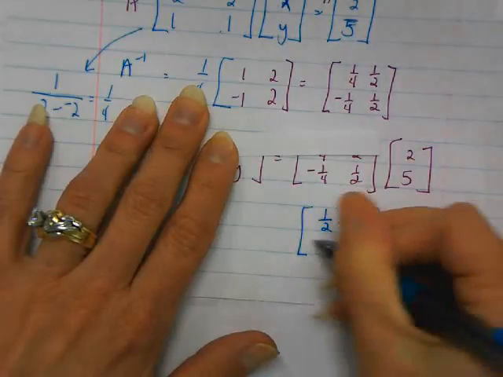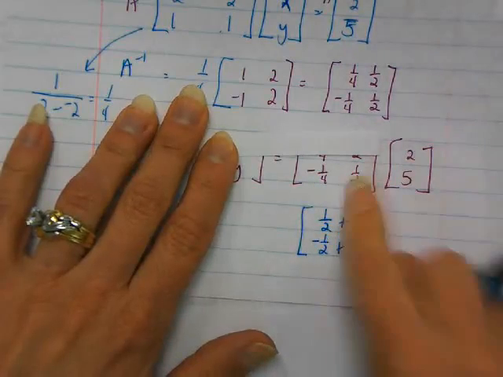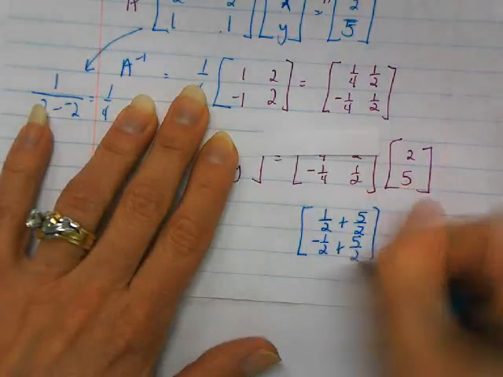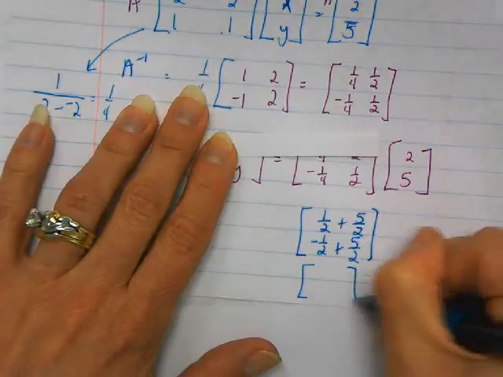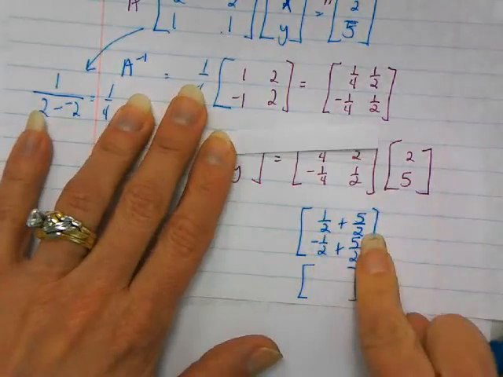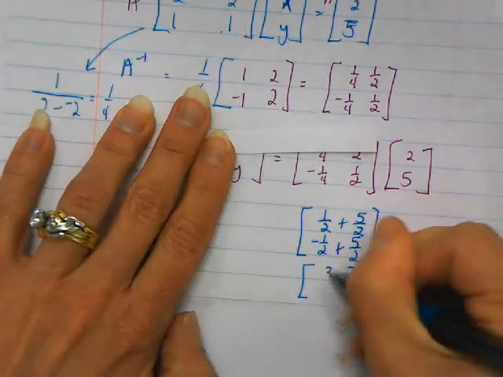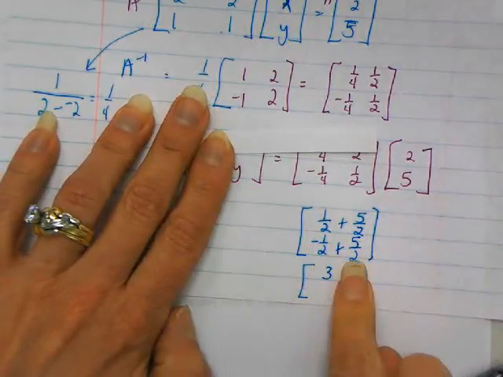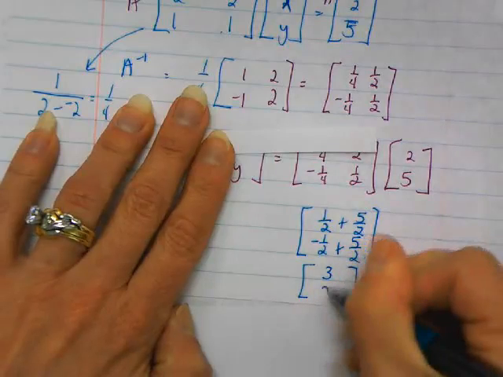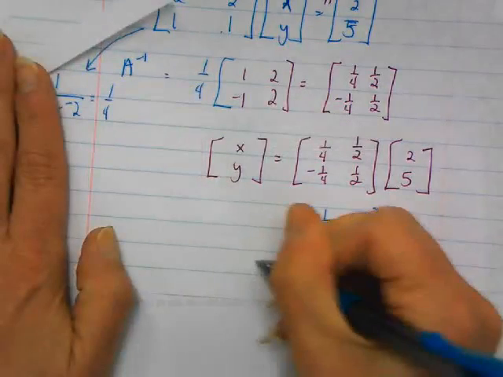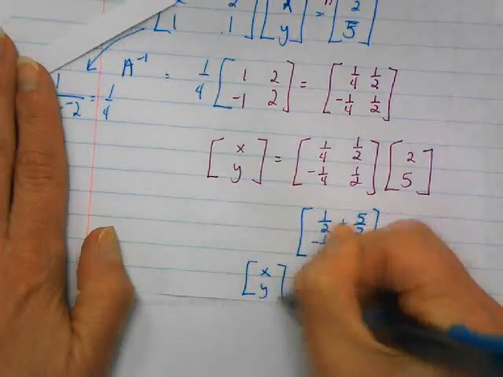And now I just finish it up. So 1/2 and 5/2 is 6/2, which is 3. Negative 1/2 and 5/2 is 4/2, which is 2. And over here I have x, y. So I know that x is 3 and y is 2.